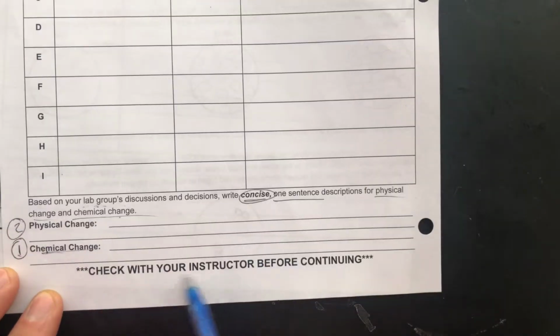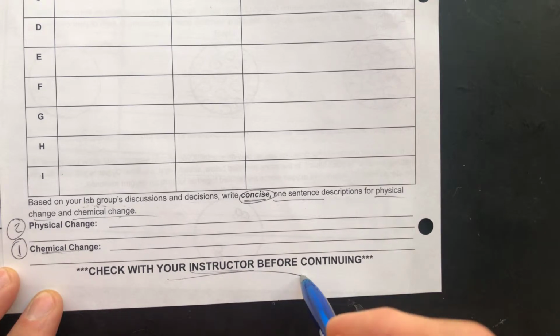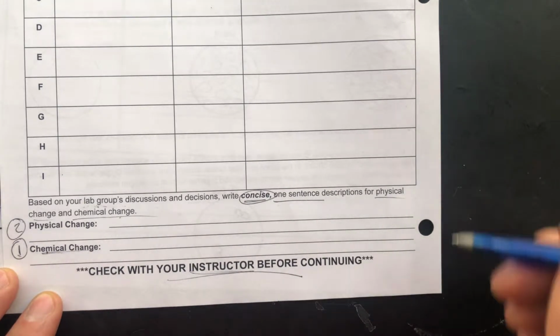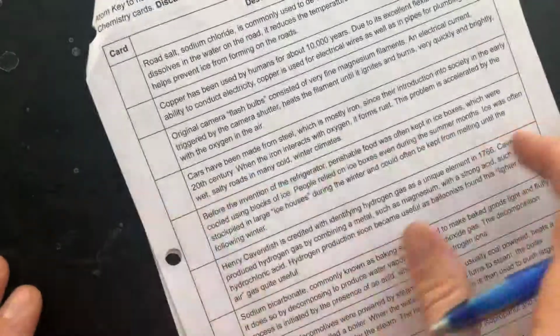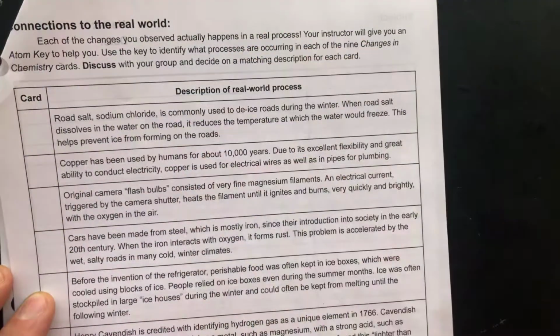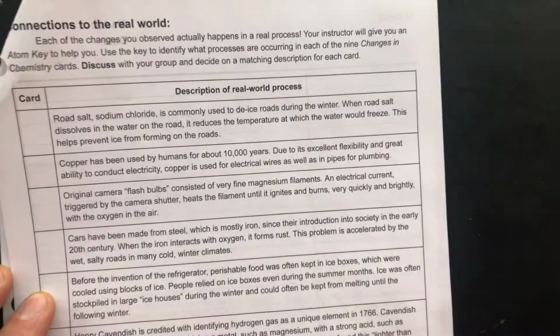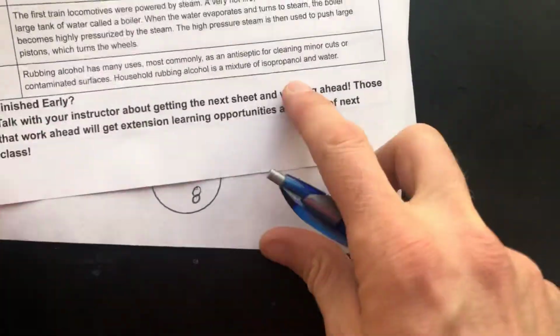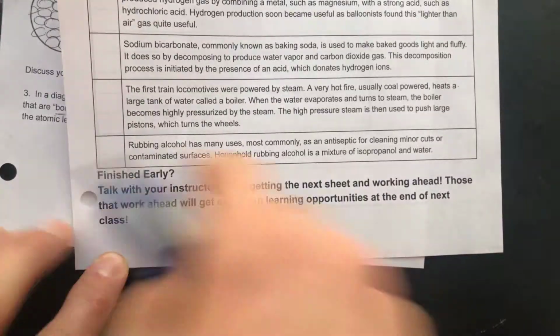Just think about how the molecules are moving. Once you've got good answers, I want you to check your definitions with your instructor. If you've got it right on, then you're going to move on to the next page, where you will get the actual atom key, and using the atom key, you'll match up these cards to the actual real-world scenarios. If you finish before the time, talk to your instructor. You're going to get the next activity, and you'll be moving on towards an extension activity. It's pretty cool coming down the line here. If you have any questions, your guest teacher is here and has the answer key.